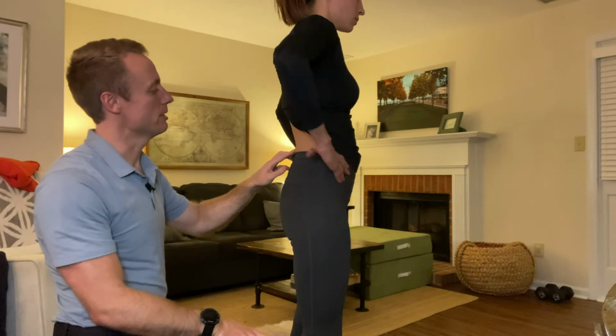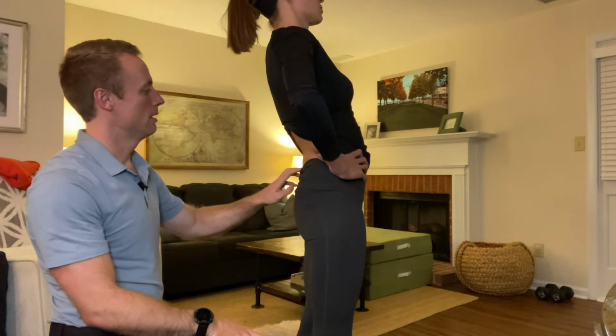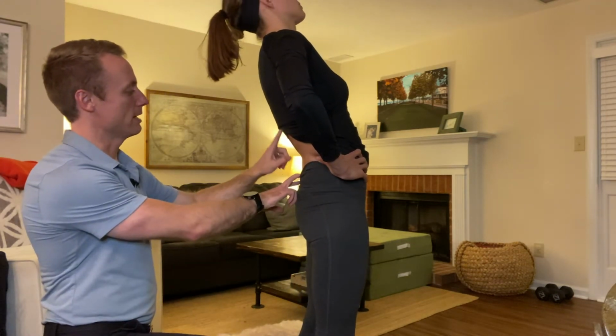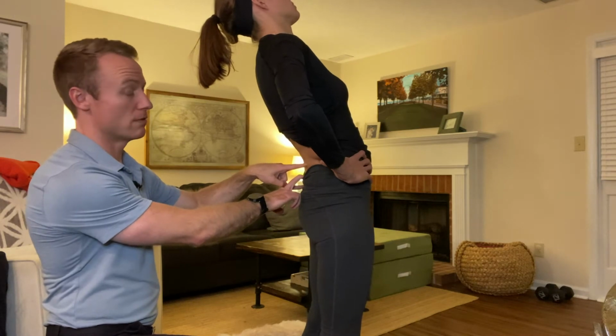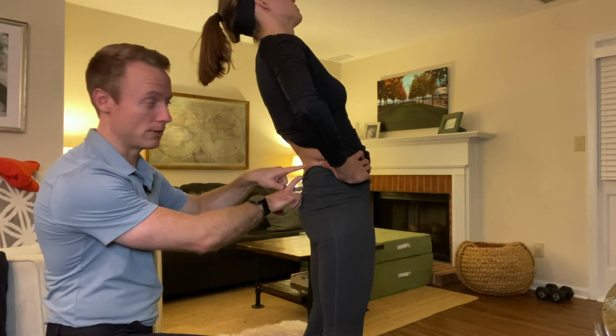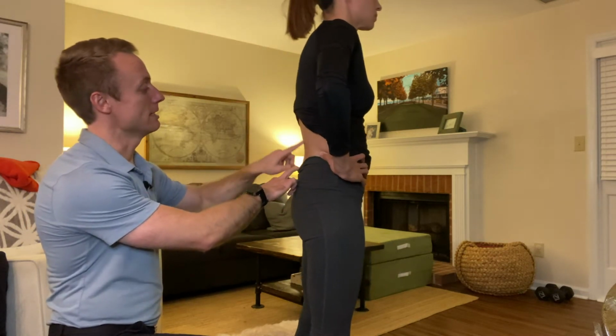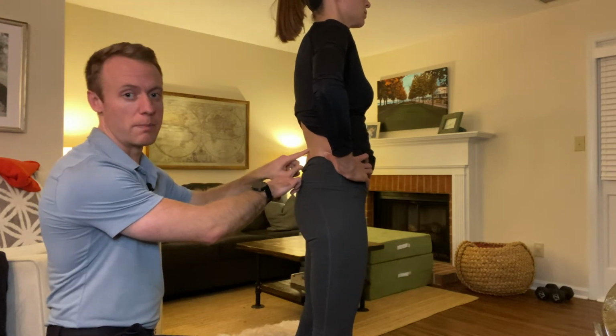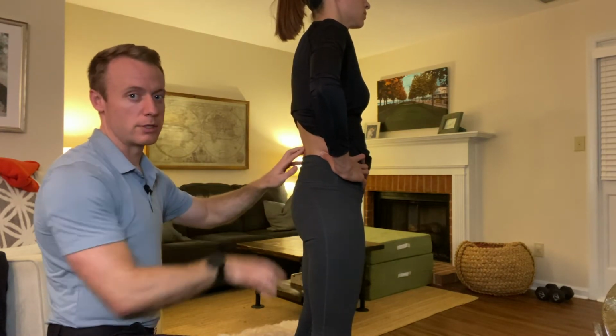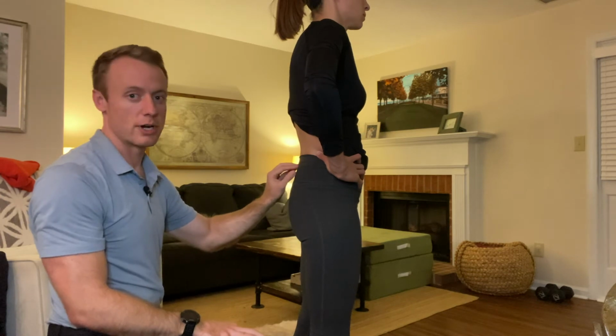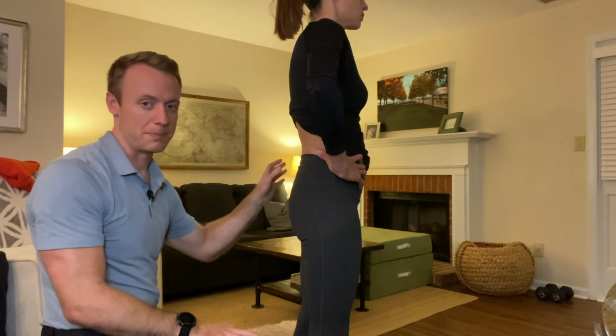Put your hands on your hips and extend back for me. So as she extends back, she gets a lot of motion right there at that last segment in her low back. Come back up, and doesn't get a whole lot of extension up above that area. Okay, the other thing that I notice is that her sacrum, her triangle bone, does not want to drop down.